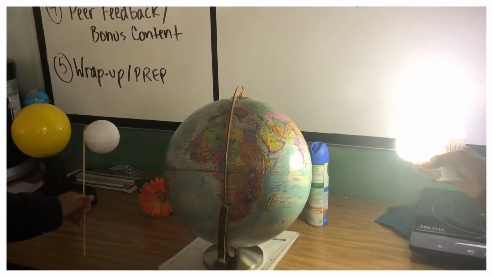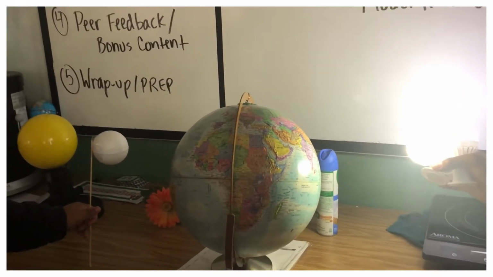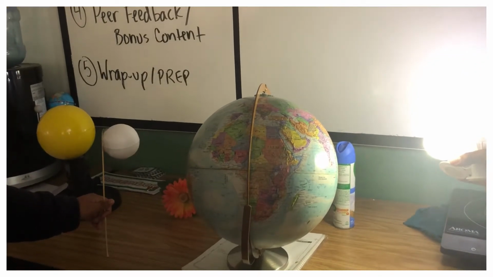A lunar eclipse happens when the earth moves between the sun and the moon, blocking the sun's light from reaching the moon.